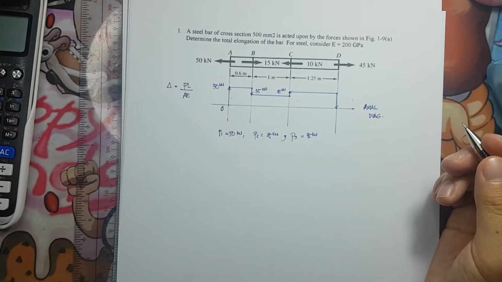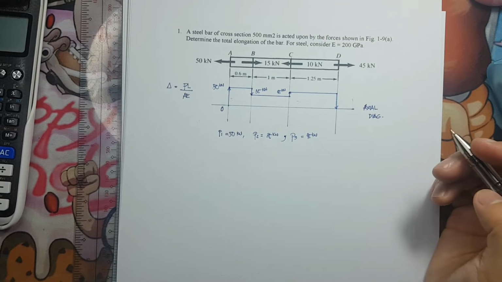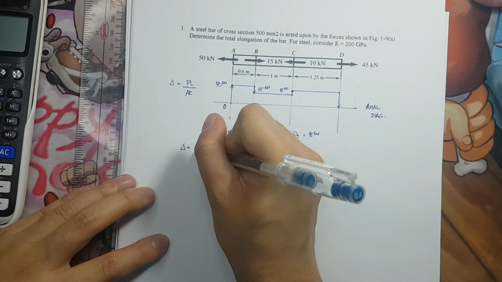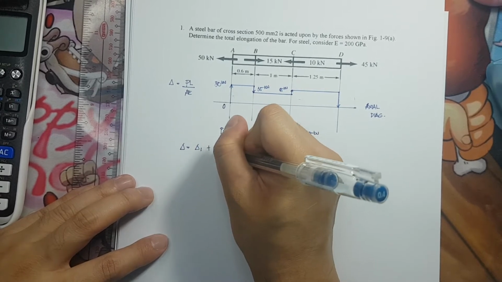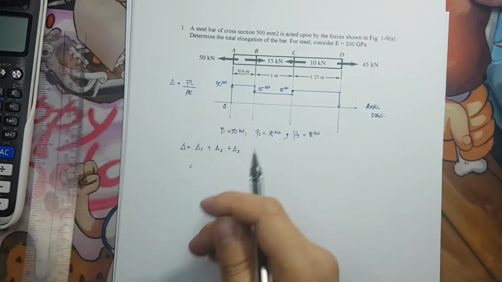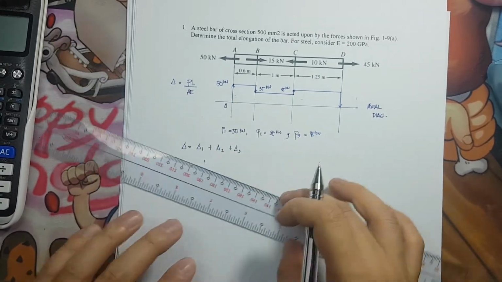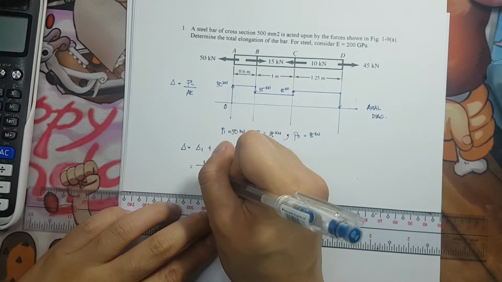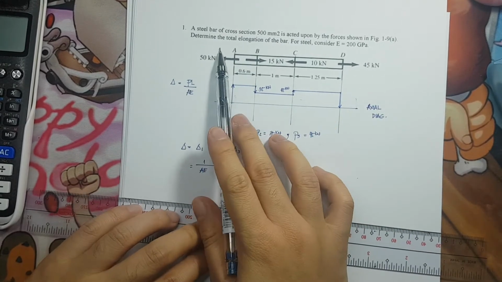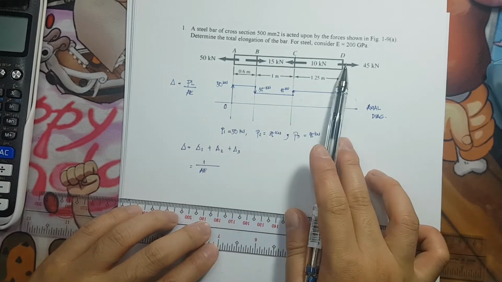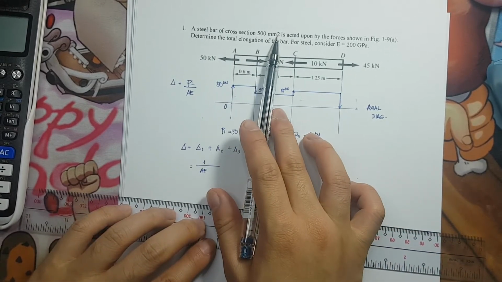Okay, then I can now solve for my deformation. So for the elongation, delta is equivalent to delta 1 plus delta 2 plus delta 3. And that is equivalent to 1 over AE. Take note that the area of the rod from point A to point B is constant at 500 mm squared.